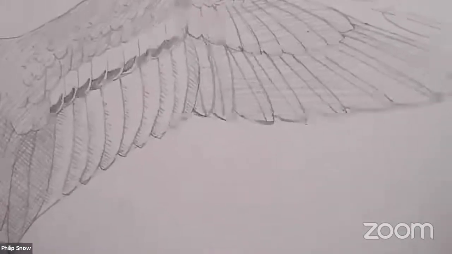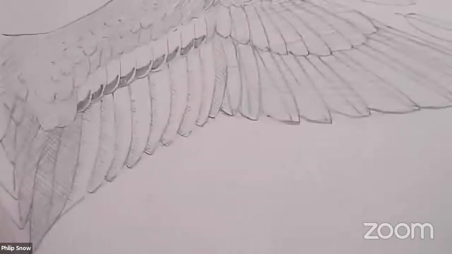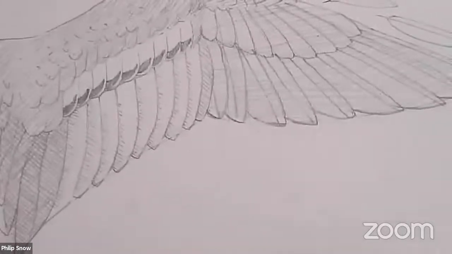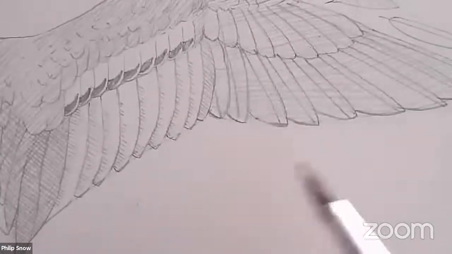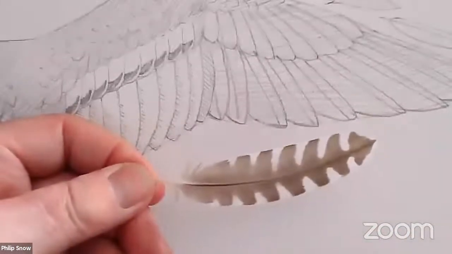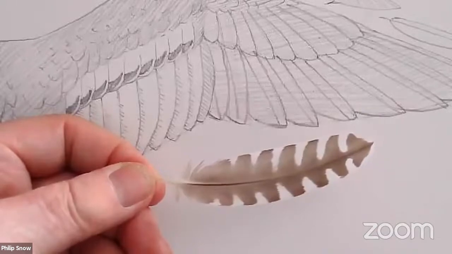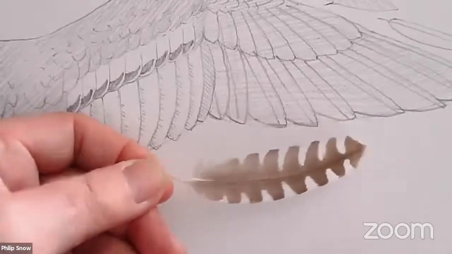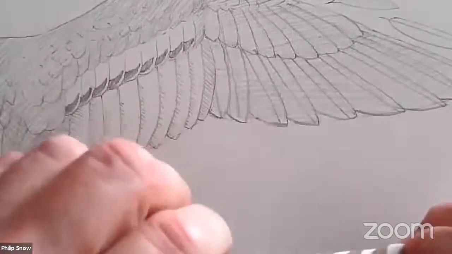I can't believe how much time has just gone by. So what we're going to do now is draw this feather. This feather is off a curlew, and it's off the back of the wing.